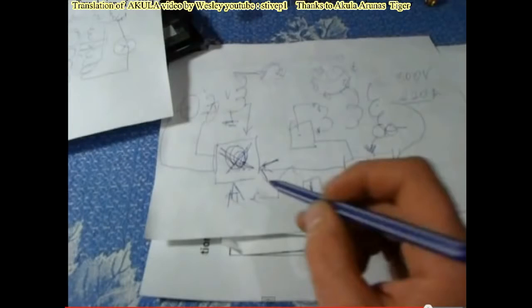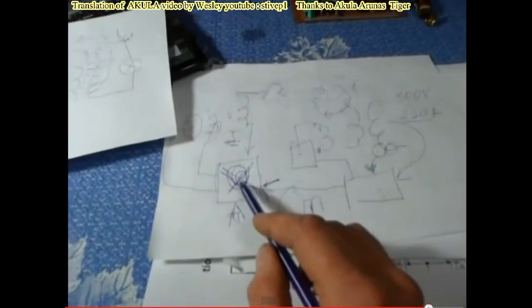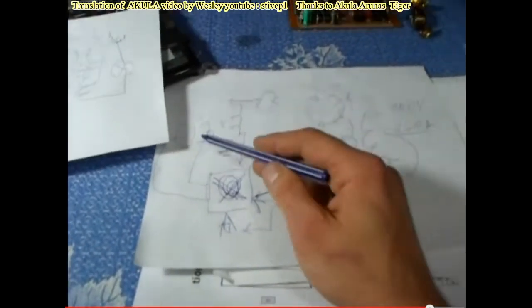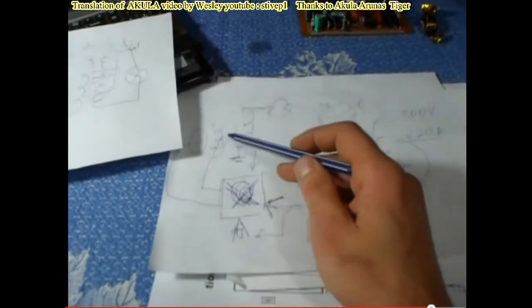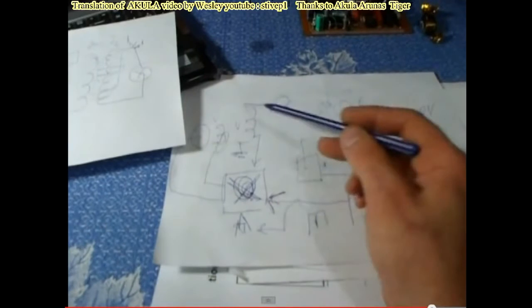So he's talking about the synchronization. Why is a moderator needed here? To control the current in the resonant winding and the volts. The modulating circuitry is needed to control the current of the primary coil and the voltage.